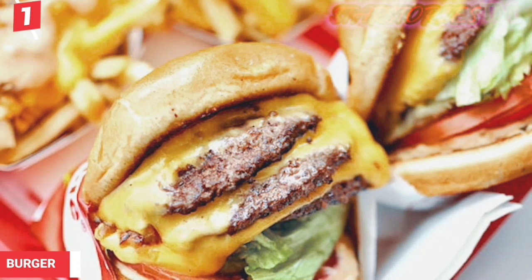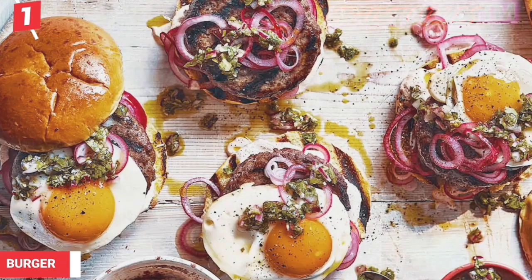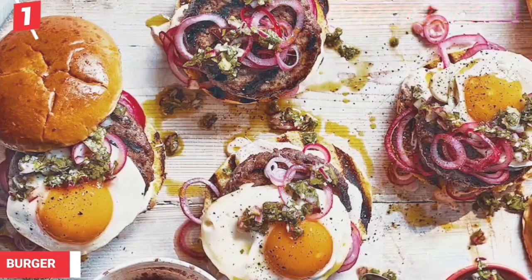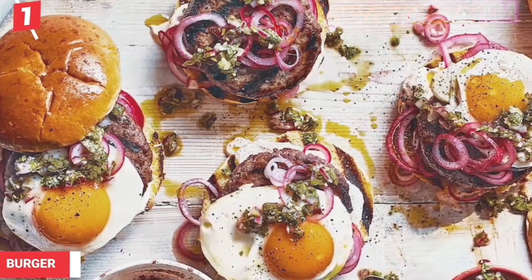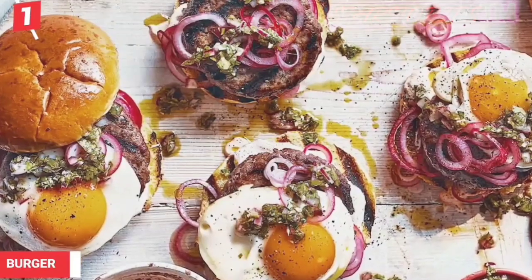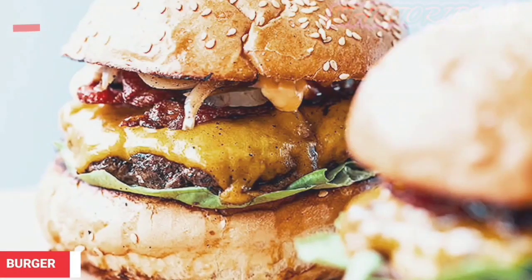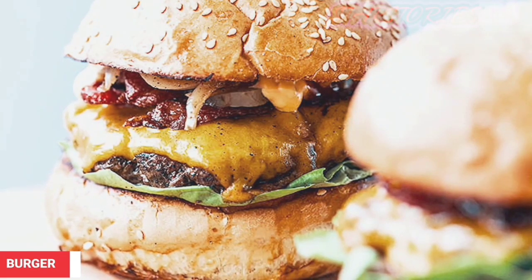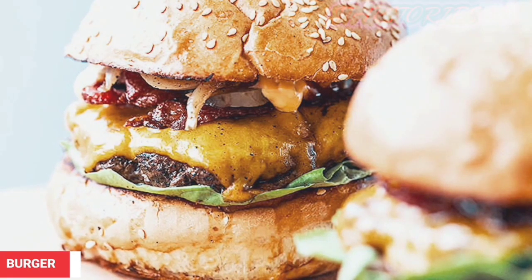tomato, onion, and condiments such as ketchup or mustard. The patty is typically grilled or fried and served on a bun. The history of the burger dates back to the late 19th century when it was first introduced in the United States. Ingredients: beef patty, lettuce, tomato, onion.